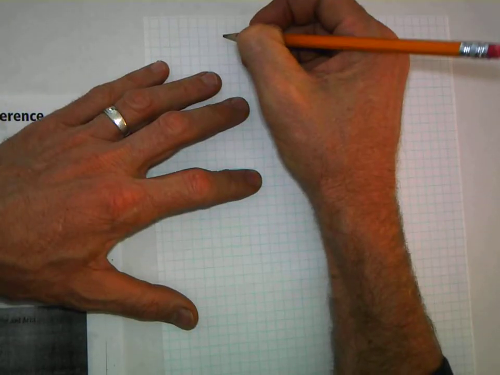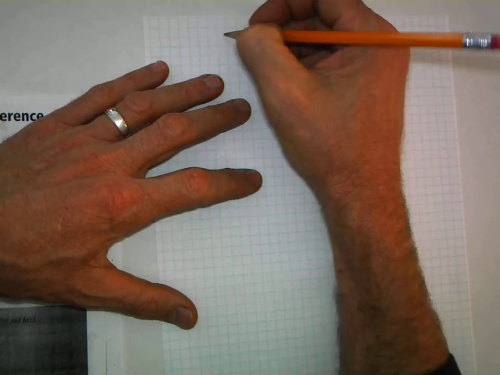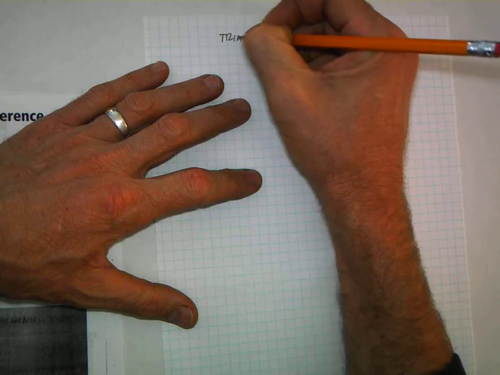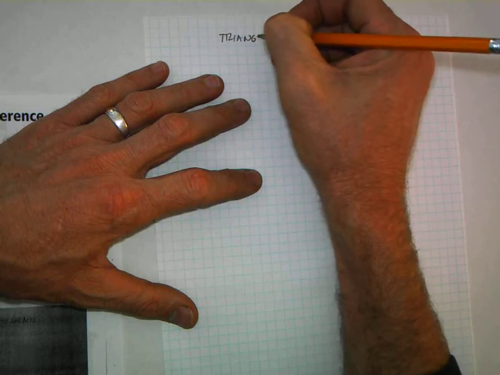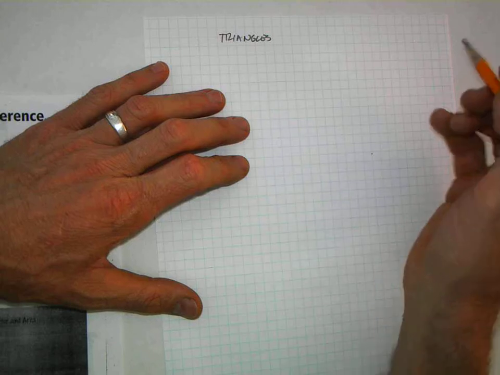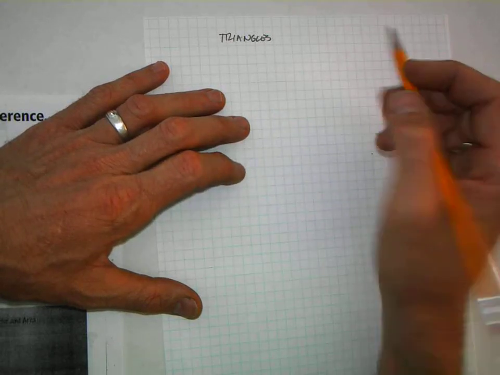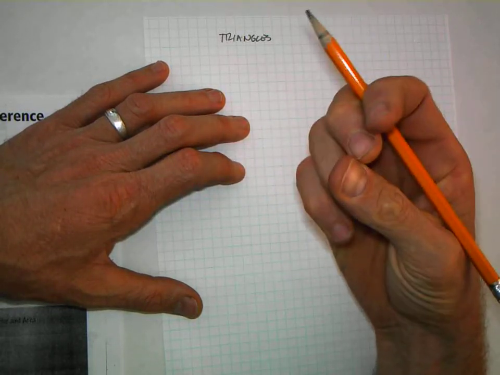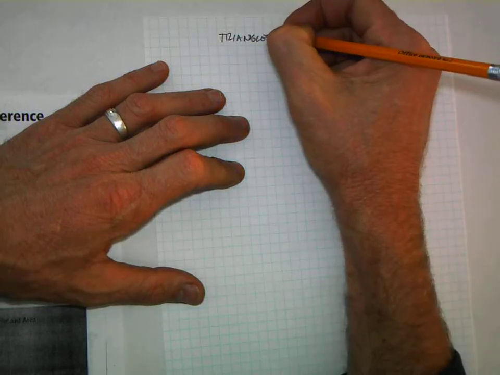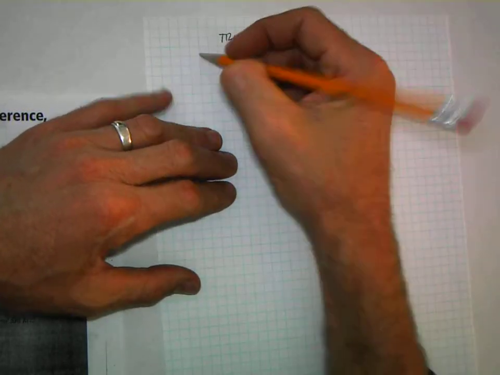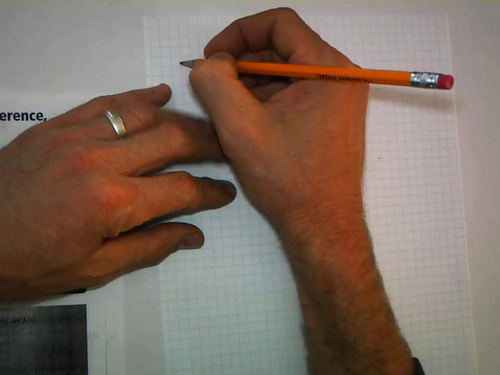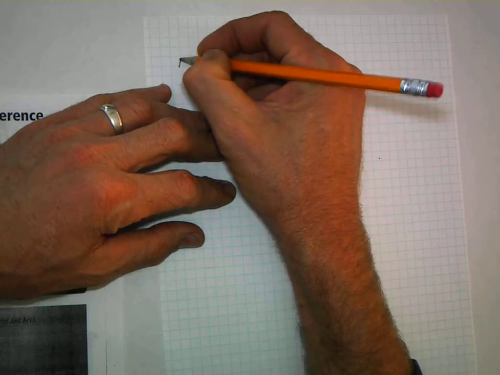Alright, moving on now. This is a special case here. Triangles. We're going to do the area and the perimeter of a triangle. Both of them are just variations on things we've done in the past. So for instance, let's just go ahead and do area first.